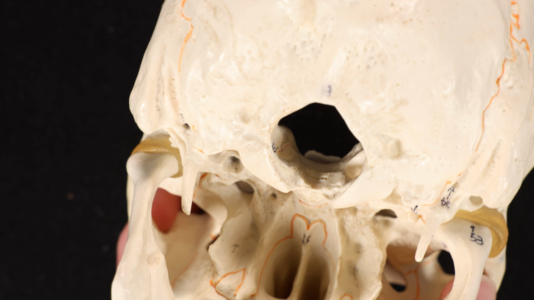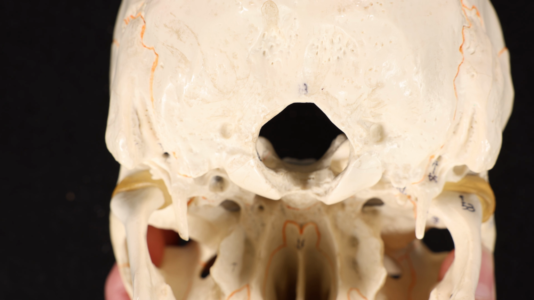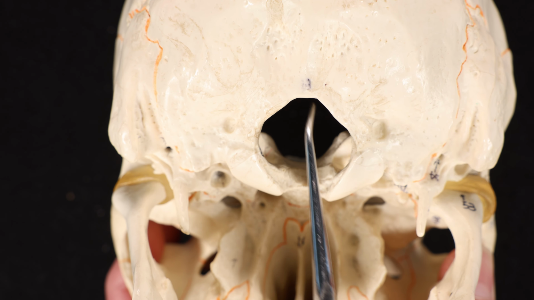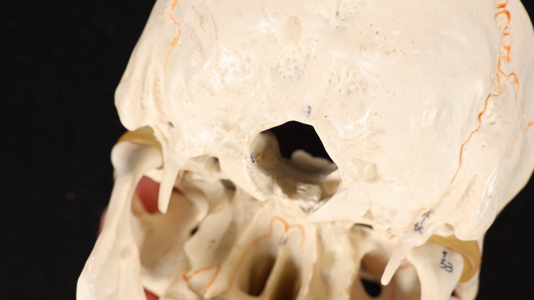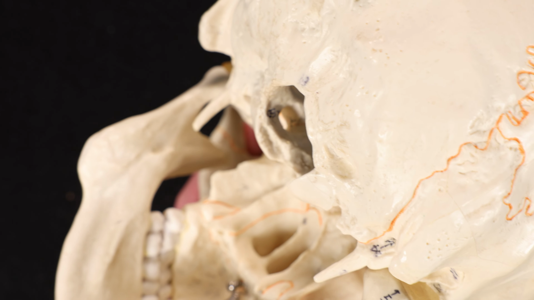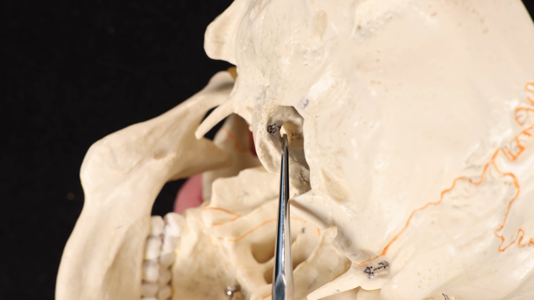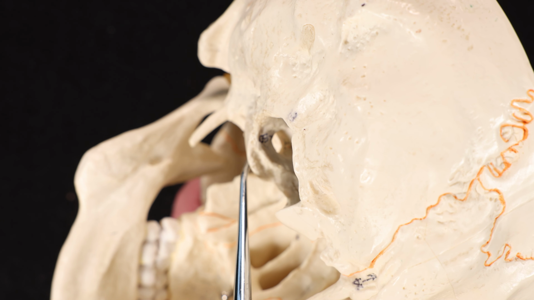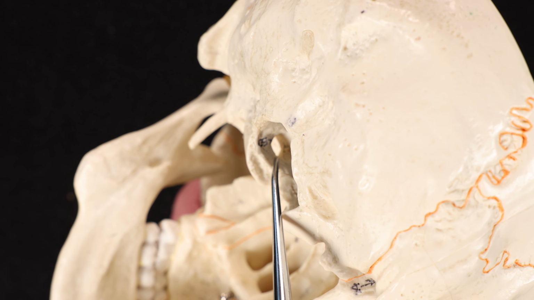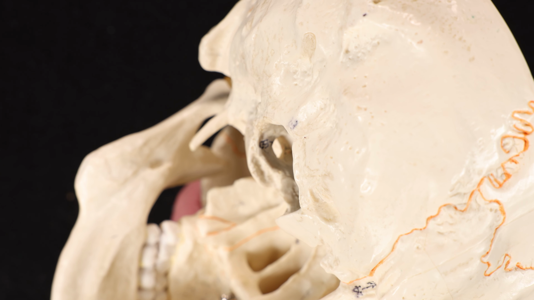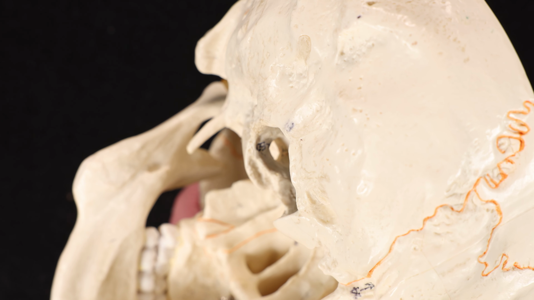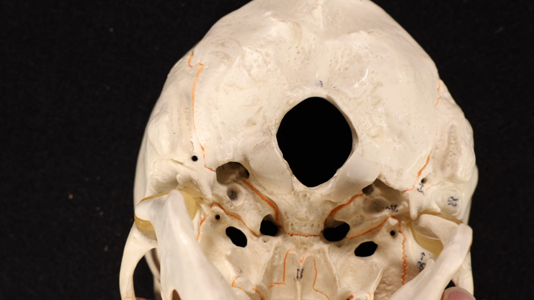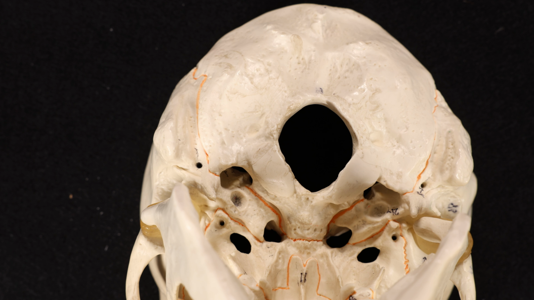So again, I'll orientate. This is purely inferior. We're in the bottom of the skull. Occipital condyle, foramen magnum. But if I'm rotating this a little bit, you see some light coming through right here. That is just above or superior to the occipital condyle. Where that light comes through, that is the hypoglossal canal. So looking at the occipital bone itself and the landmarks of the occipital bone.